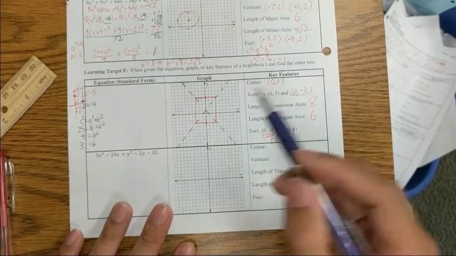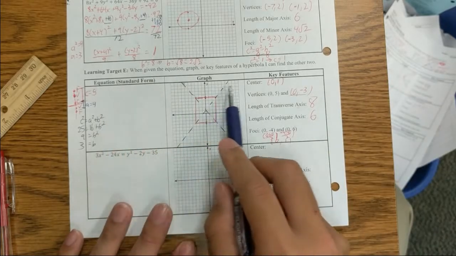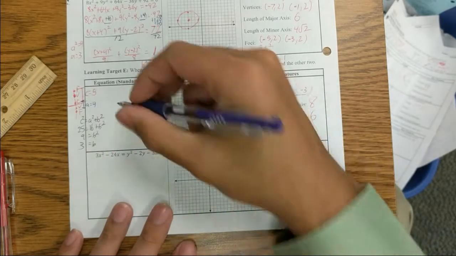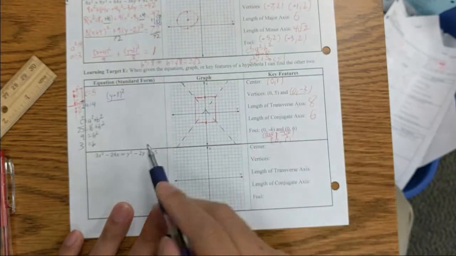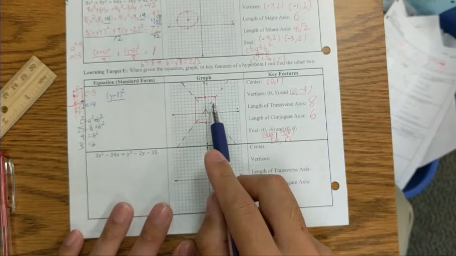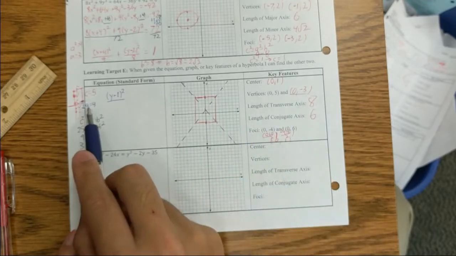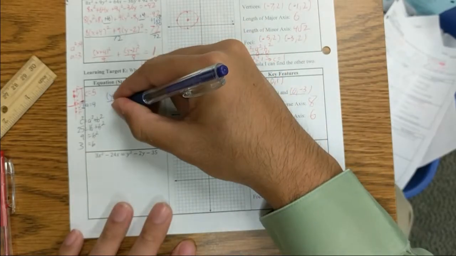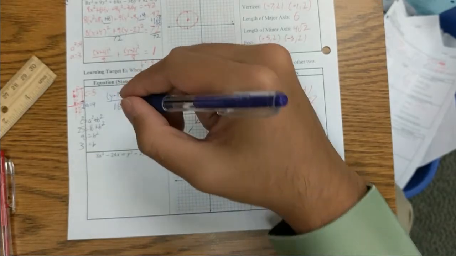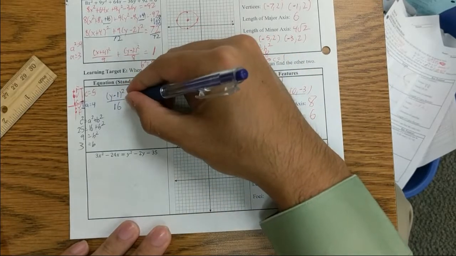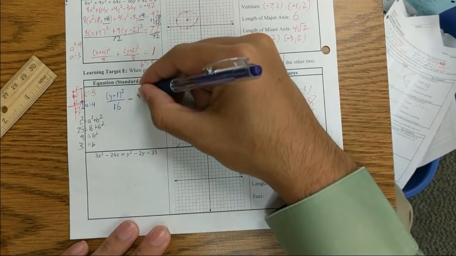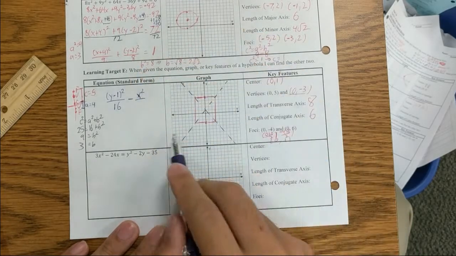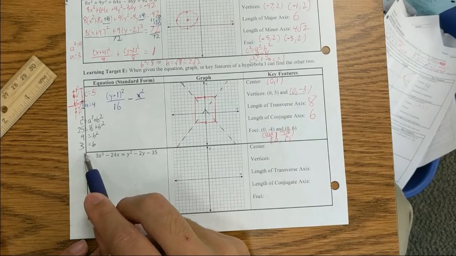Okay, so (y minus k) squared, so (y minus 1) squared, over a squared, so a was 4, so 4 squared is 16. And then minus (x minus h) squared, but h is 0, so just x squared, over b squared, and b is 3.